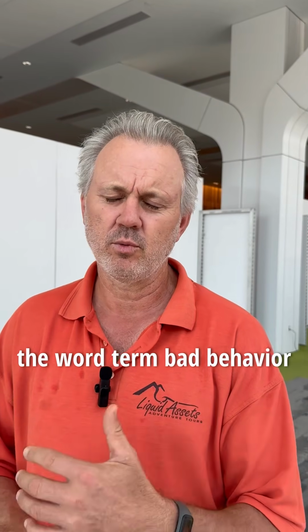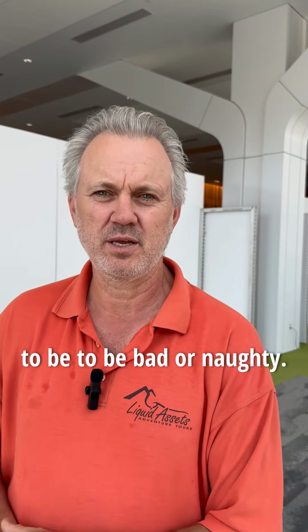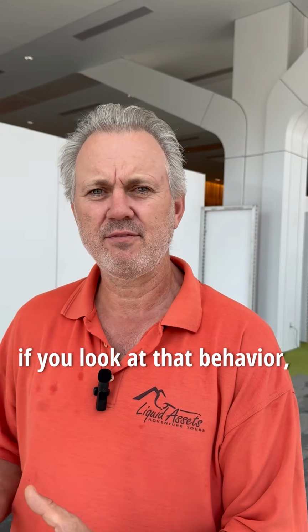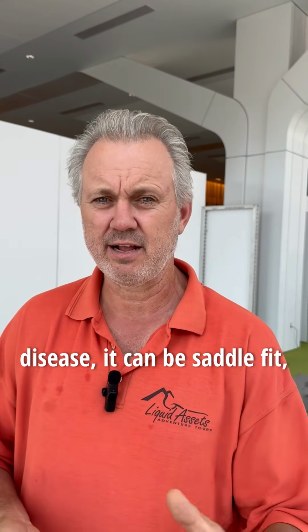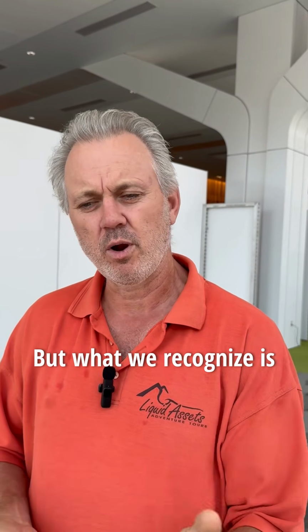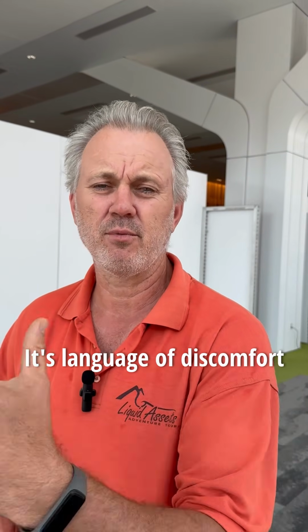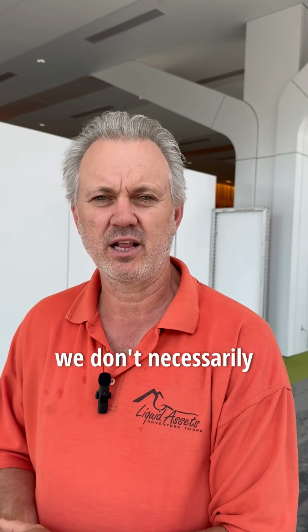We really avoid the term bad behavior because it implies that there's an intention from the horse to be bad or naughty. So we recognize it as undesirable behavior, because if you look at that behavior, a lot of it can be, or is commonly, pain driven. That can be gastric ulcers, musculoskeletal disease, saddle fit, or any number of different things. But what we recognize is when we identify the pain and remove the pain, often the behavior improves dramatically as well. So the horse wasn't trying to be naughty. Its language of discomfort is just undesirable behavior and doing things that we don't necessarily like, especially under saddle.